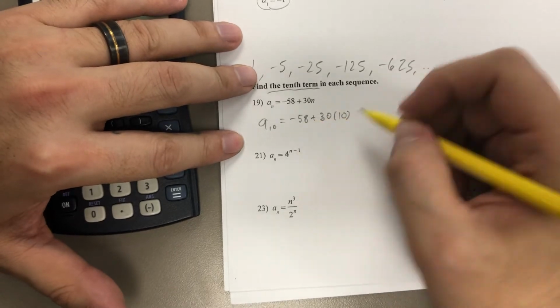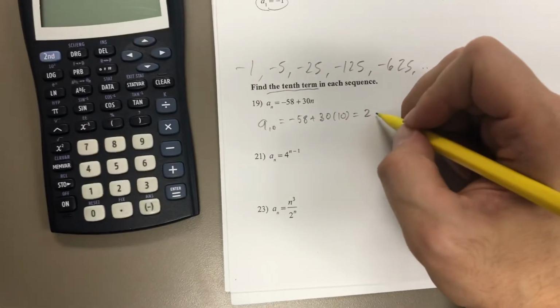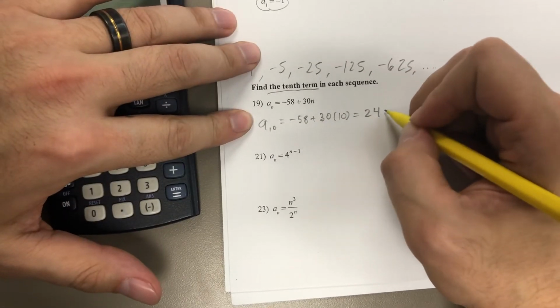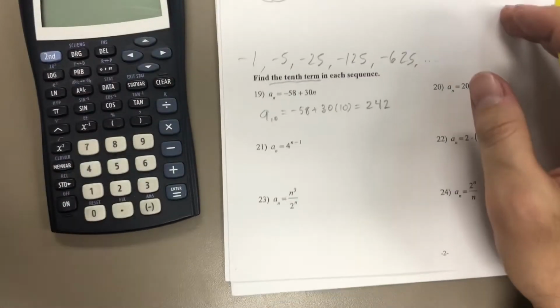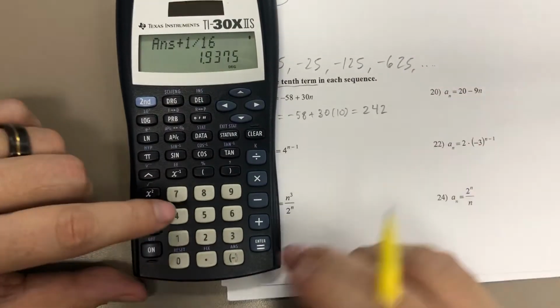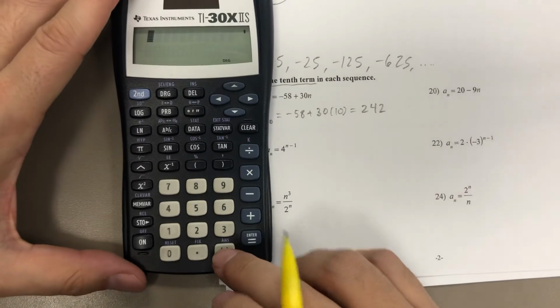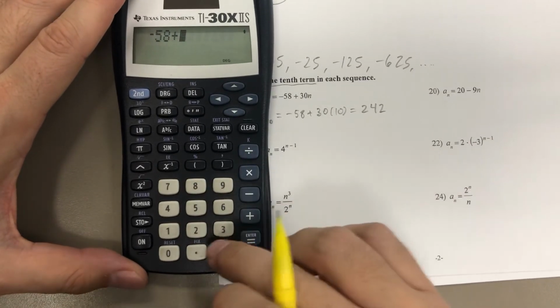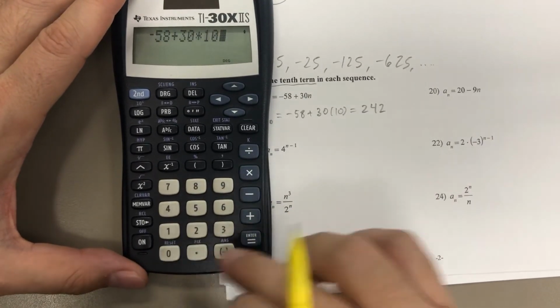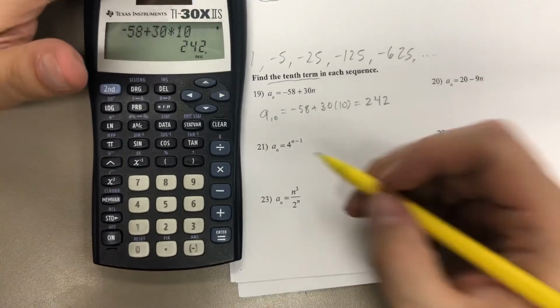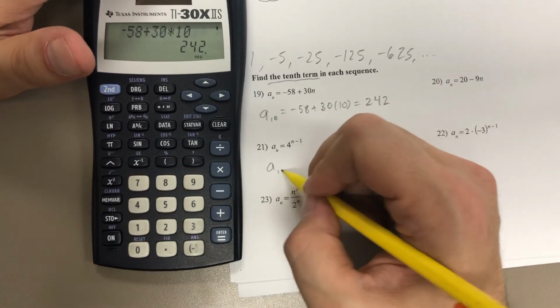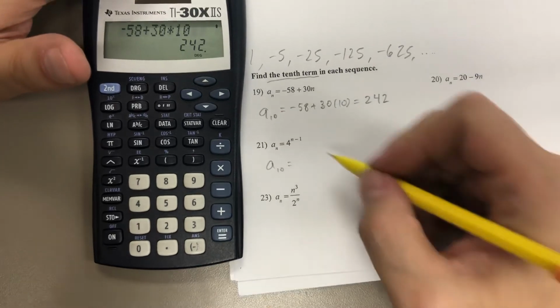So 300 minus 58 is 242. Yeah, so 242 is your answer. And remember, you can do that on your calculator also. I should be doing that. -58 plus 30 times 10, 242. There we go. So to find the 10th term here, I plug in 10 for n.